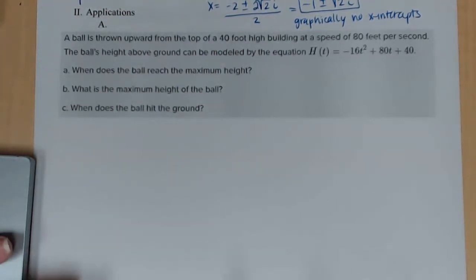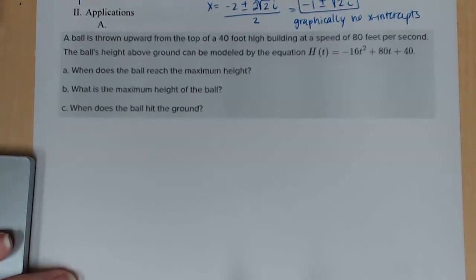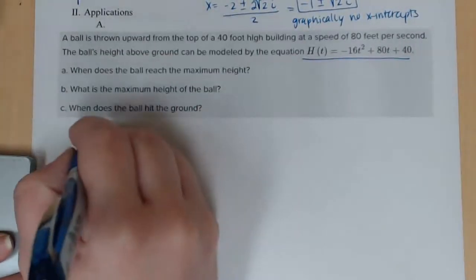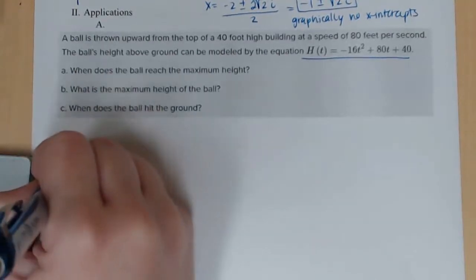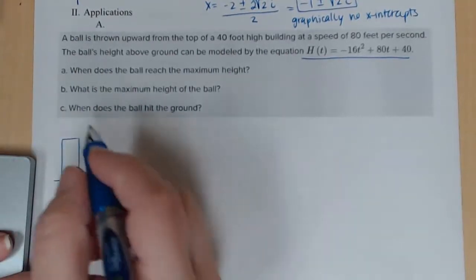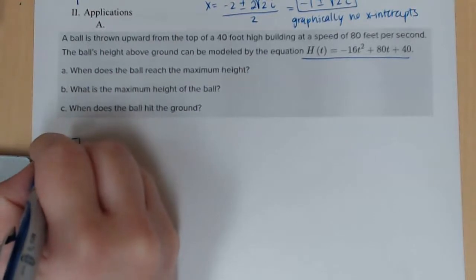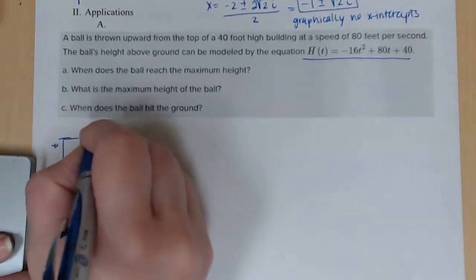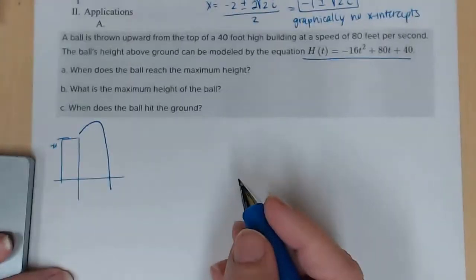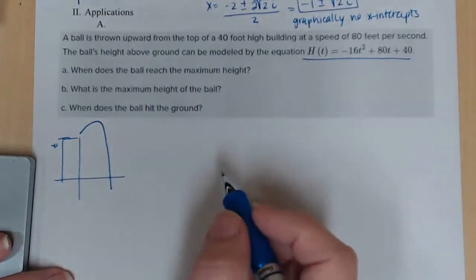So a ball is thrown upward from the top of a 40-foot high building at a speed of 80 feet per second, and the ball's height above the ground can be modeled by this equation. With any application problem, I like to think about it and say, okay, here's a building, from the top of a 40-foot building. A ball was thrown upward, so it's thrown up, and then it's going to come down. And it says, when does the ball reach the maximum height?